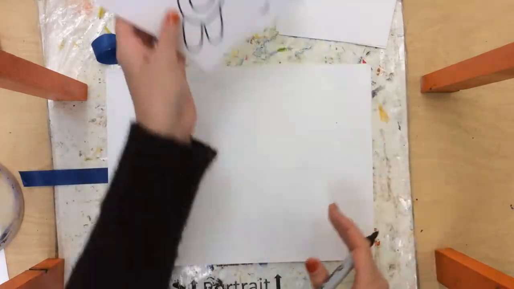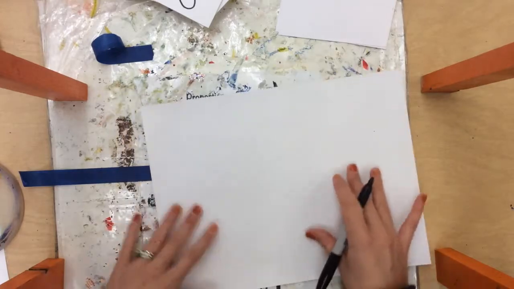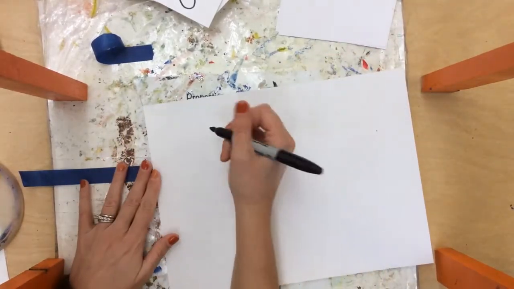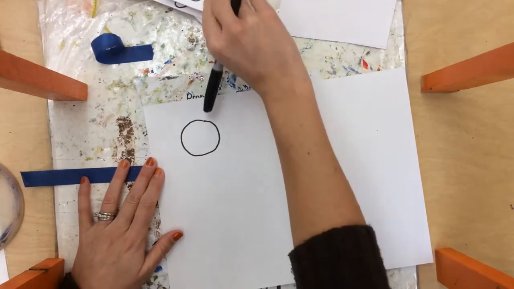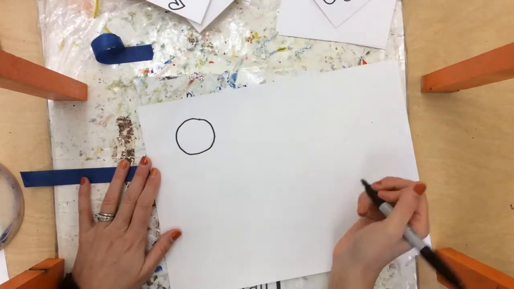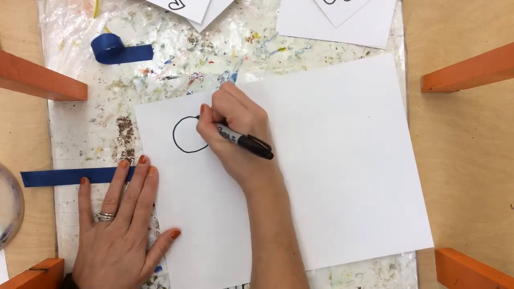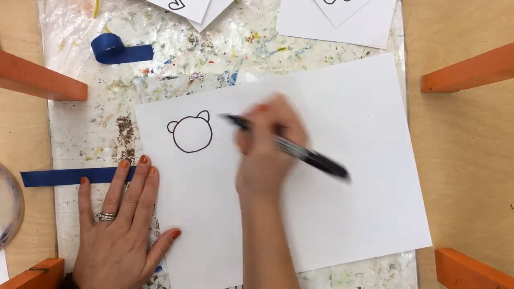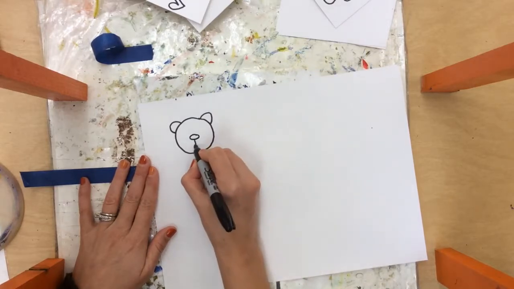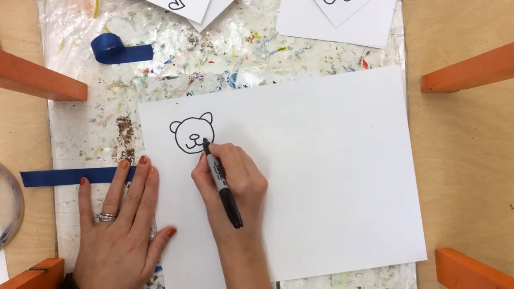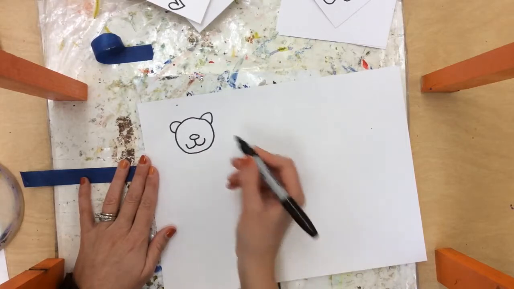What I'm going to do is start out with a circle for the head of my bear. Okay. Next, I'm going to put the ears on. An oval for the nose. The oval's laying on its belly. And then 2 U's. Kind of looks like a round W.